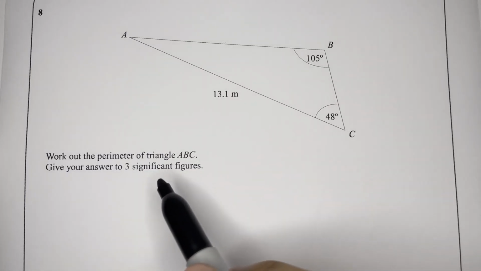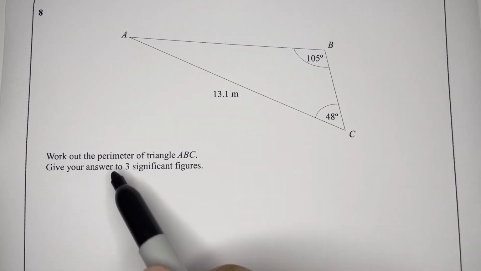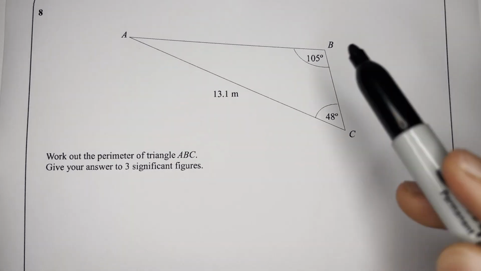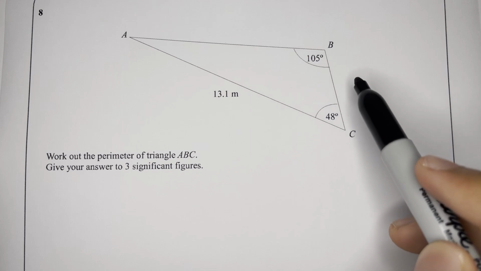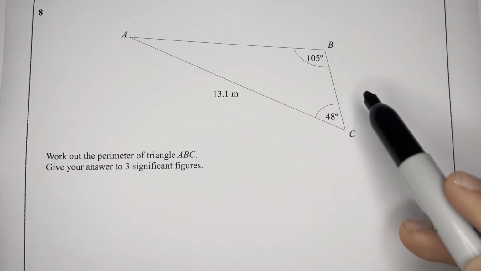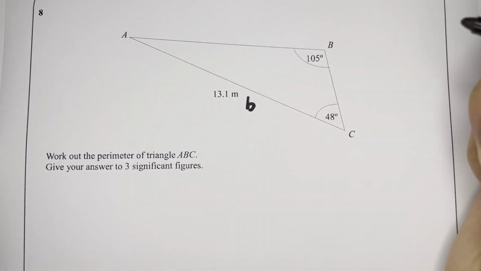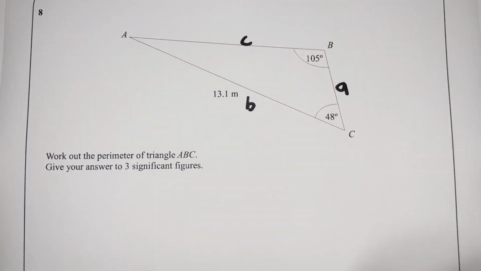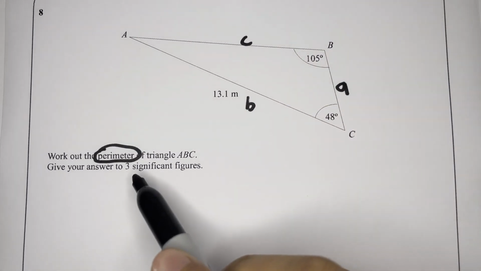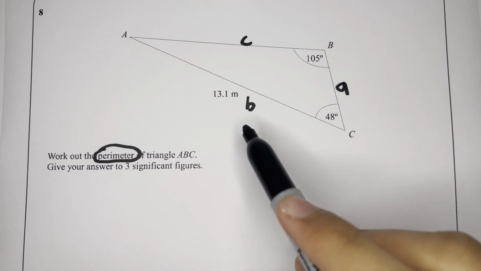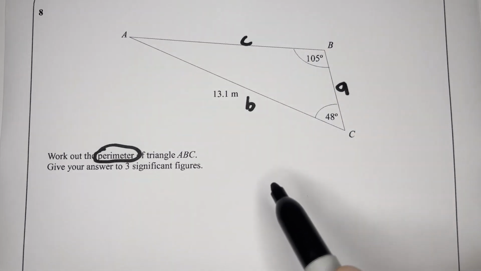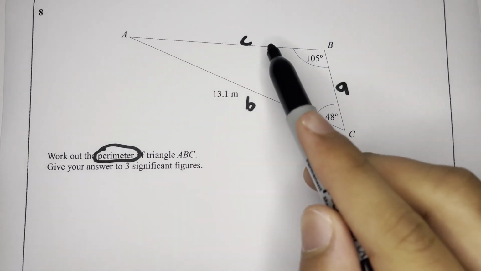This question is asking us something slightly different. To work out the perimeter of triangle ABC, firstly we'll label our sides and angles, but we can see here that the angles have already been labeled, so we just have to label the sides opposite to them. So this is side B, side C, and side A. Remember that the perimeter of a triangle is the length found when you sum up all three sides. So we add A plus B plus C to find the perimeter.